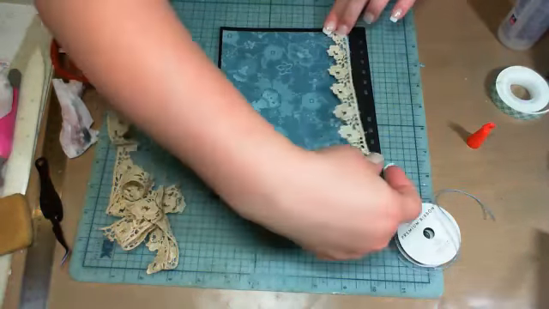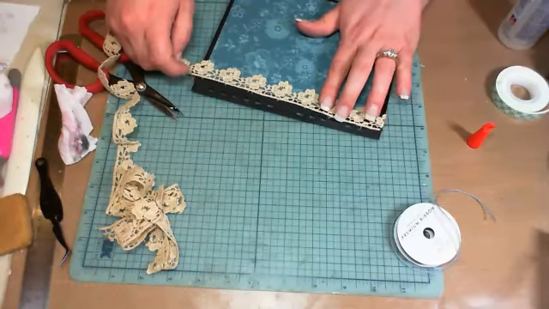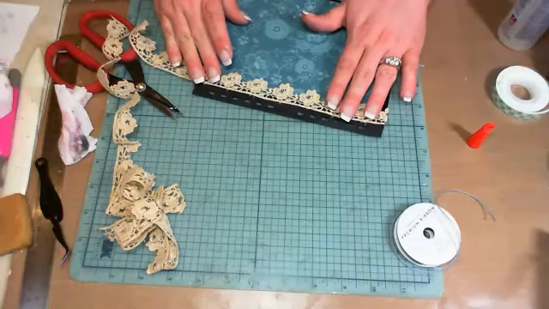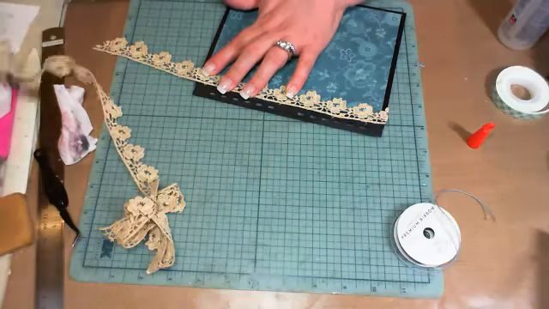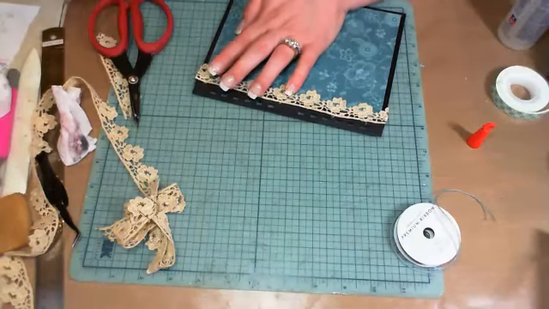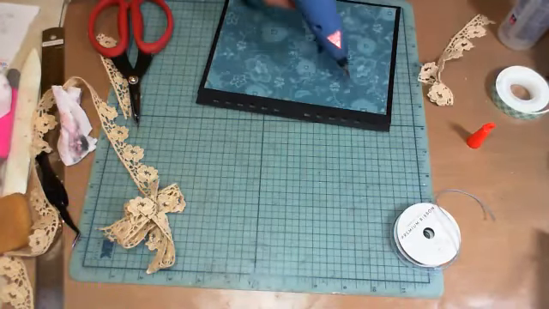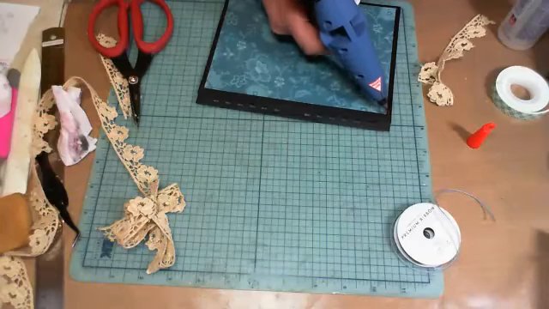I'm going to take my lace and cover up the spine so you don't even notice it. Now, because I want this to dry fast for the purposes of this, I'm not going to use the Fabri-Tac on this. I'm just going to use hot glue.